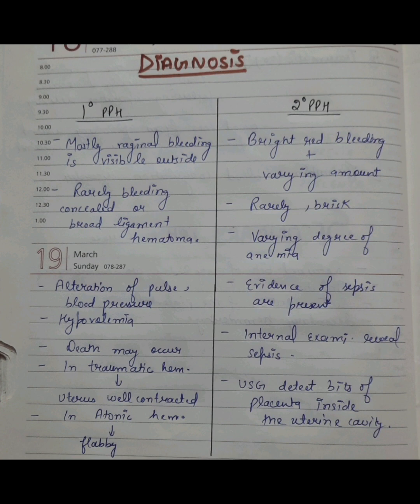Next, a hypovolemic state may occur, and death may occur. In traumatic hemorrhage, the uterus is well contracted, and in atonic hemorrhage, the uterus is flabby, right.